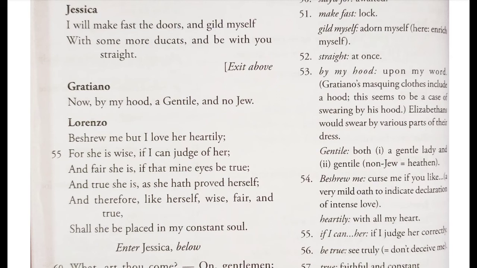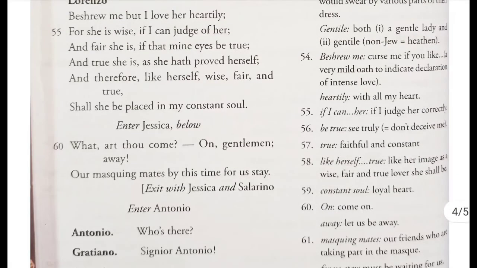So I will always constantly love her with these feelings in my soul, in my heart, that she is wise, she is fair, and she is true. She'll always be like that in my heart. I will always consider her to be these three things in as far as her qualities are concerned.